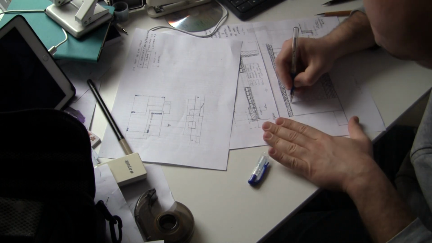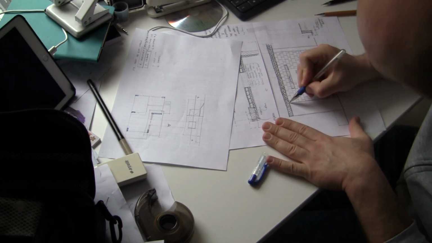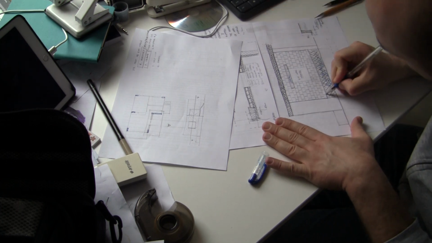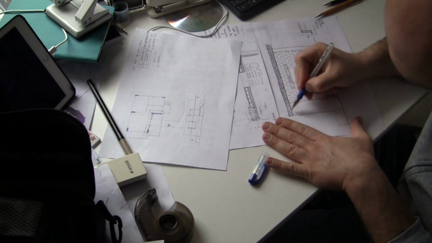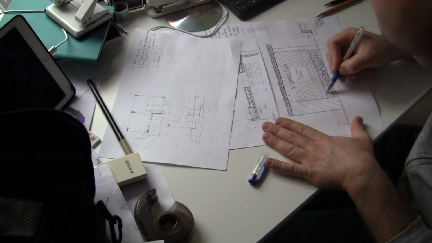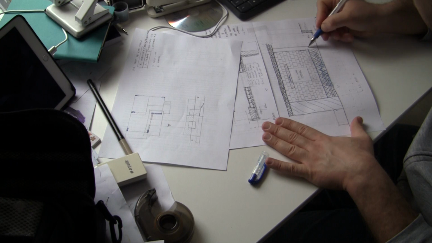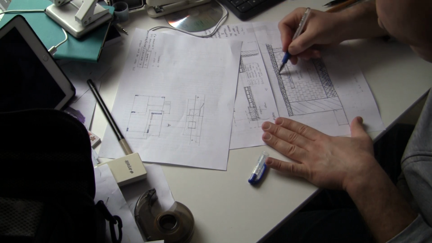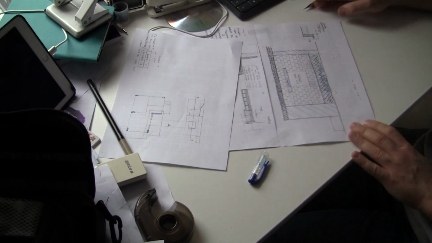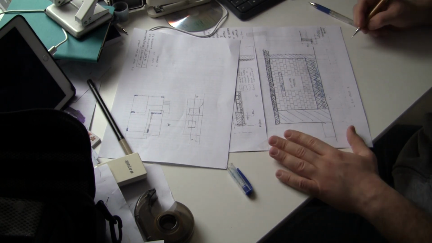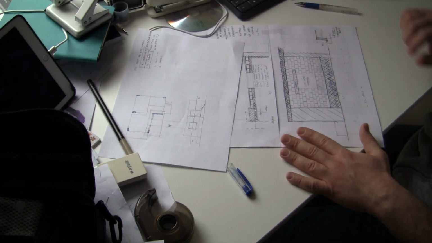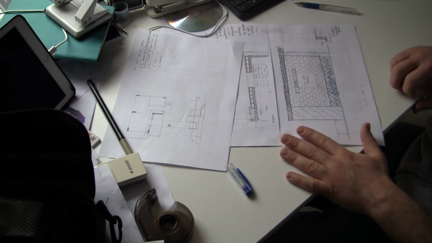So what you need to do is draw the external wall opening like that, and all these parts are what? Reinforced concrete. Like that. And then what will we do? We are going to apply the plaster.